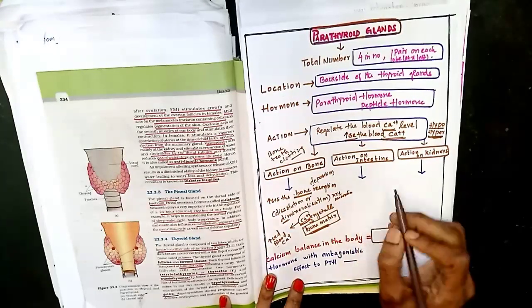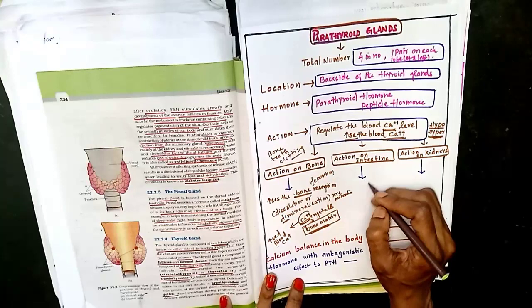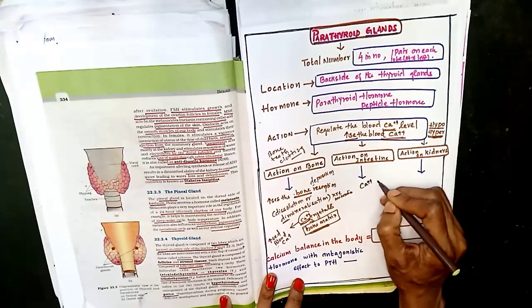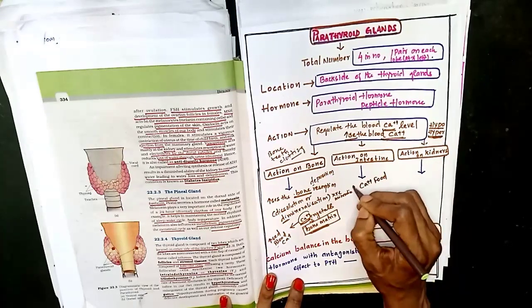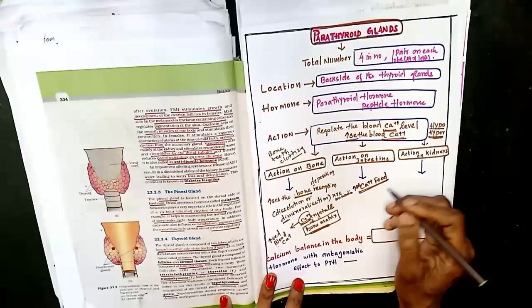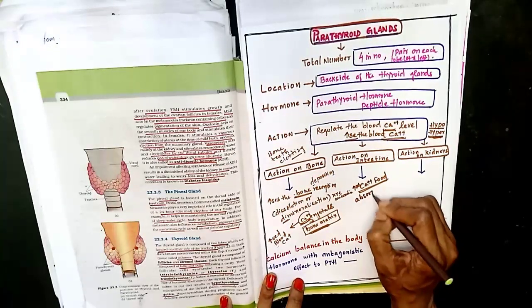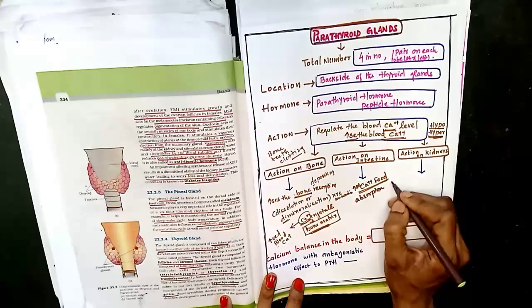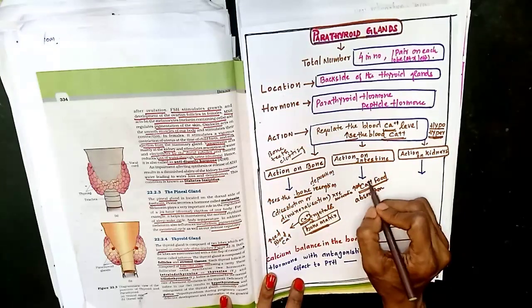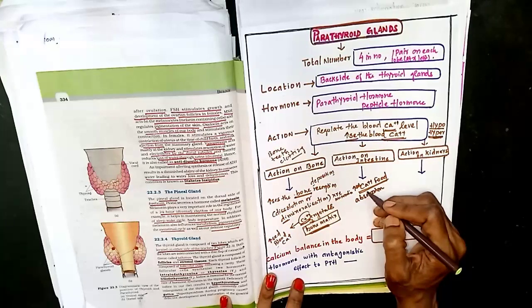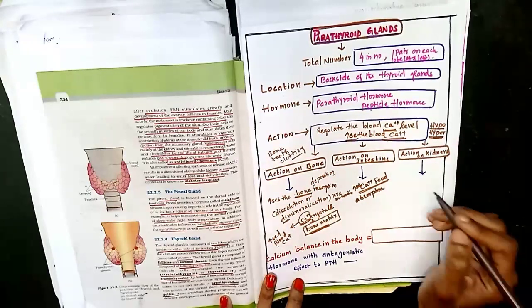Next, action on intestine. When you take food, you will have calcium in the food. So it increases the calcium absorption from the digested food. This parathyroid hormone increases the calcium absorption from the food material.